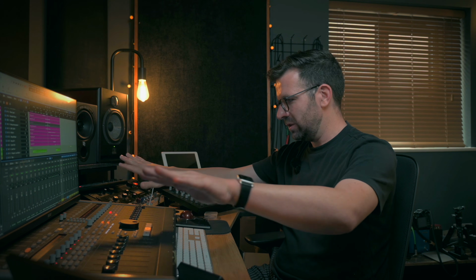I'm not using it to bring any more energy or impact to sections. I'm just using it to bring everything together a little bit more and soften things out.